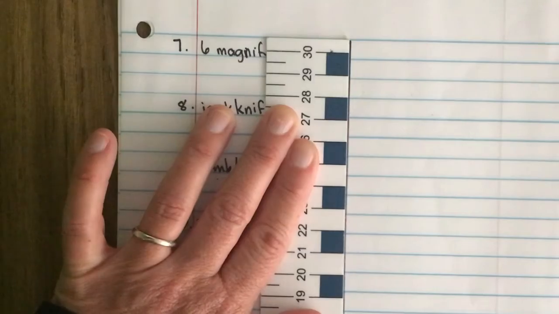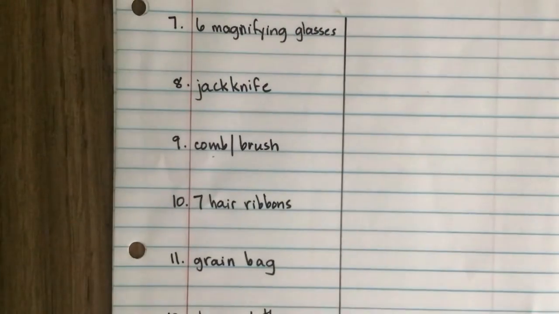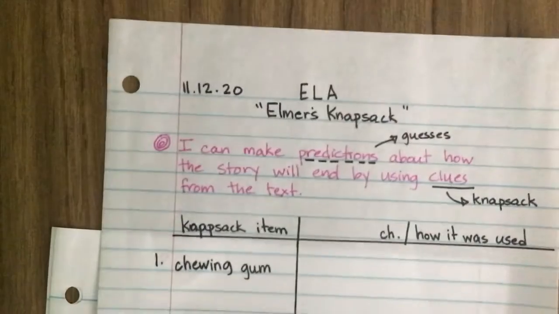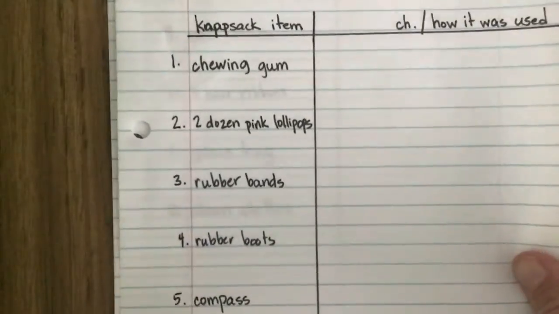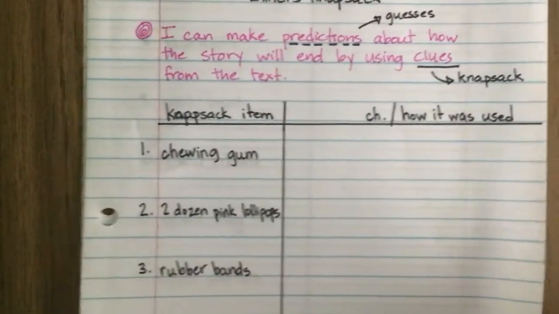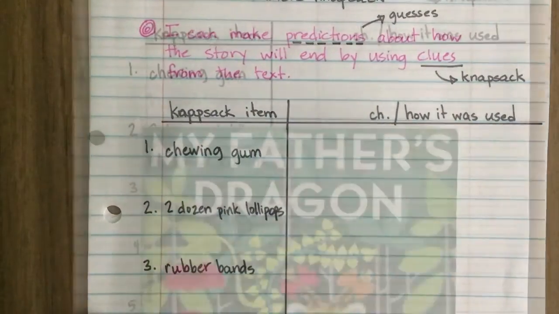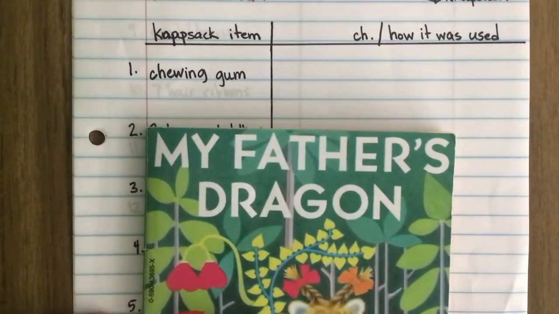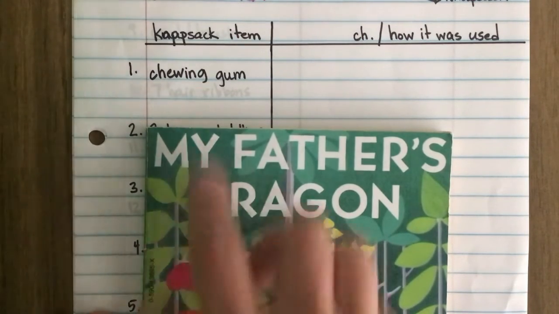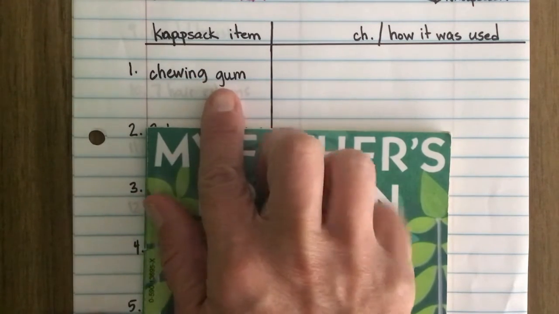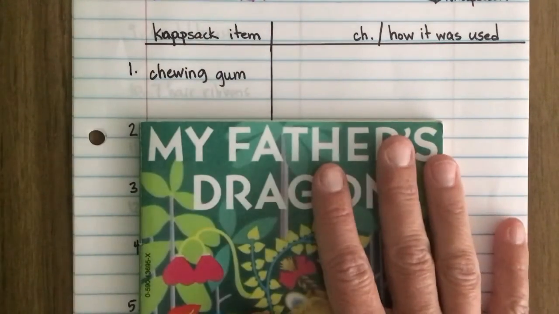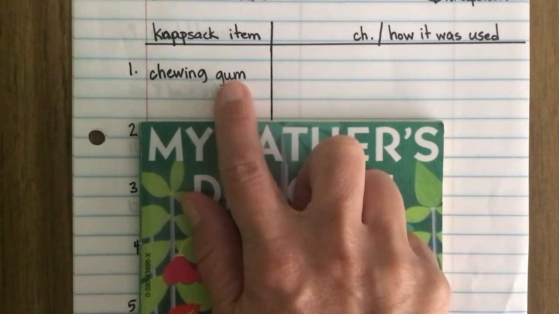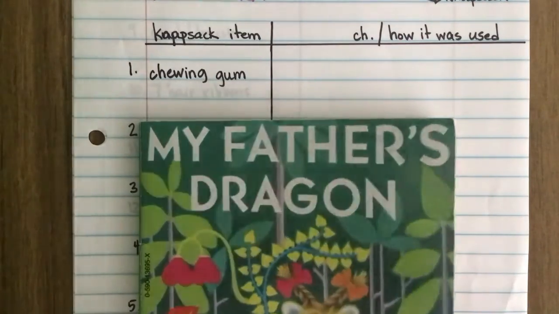And now you're all set up to do your detective work. So if you'll look, we've got the item, and it's your turn to go back in the text and remember how it was used. I'm going to give you an example of how to search for the items from the book. The first item was chewing gum. Now, how am I going to find the place in the text where Elmer used the chewing gum? Well, of course, I remember that he tricked the tigers with the chewing gum.